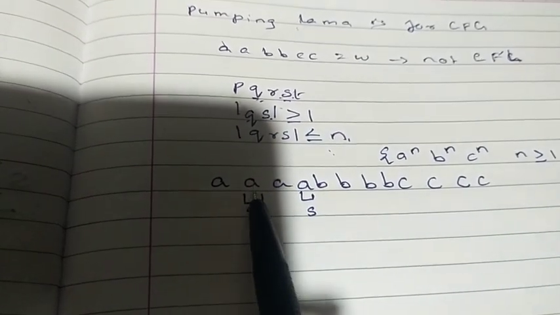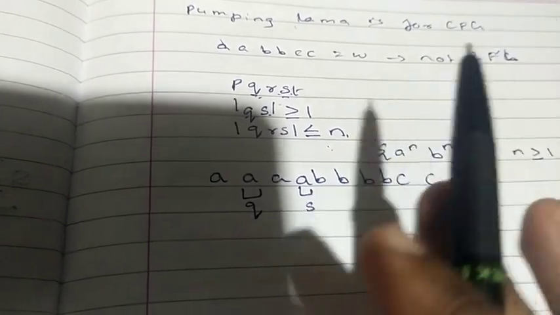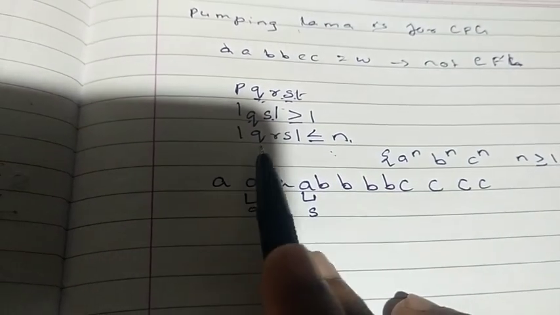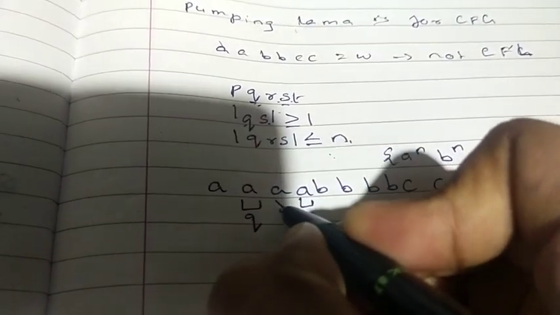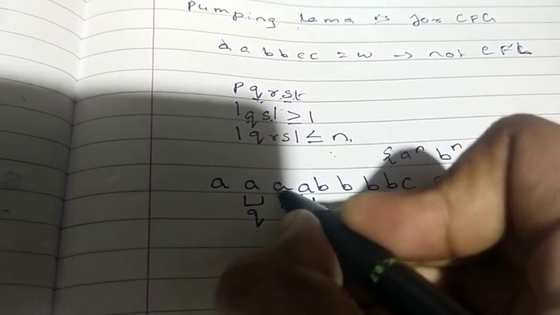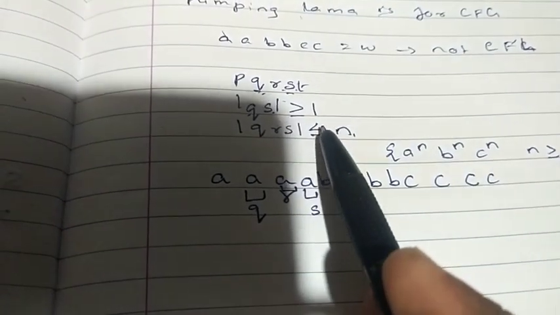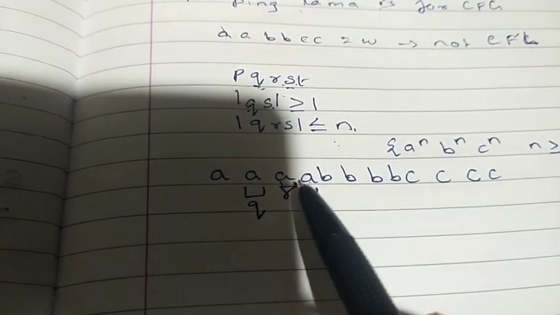So the length of QS is greater than or equal to 1. Is it 1 and 2? Yes, the length is greater than 1. And the length of QRS should be less than or equal to n. R will be placed here, correct? So is it less than n? Yes.